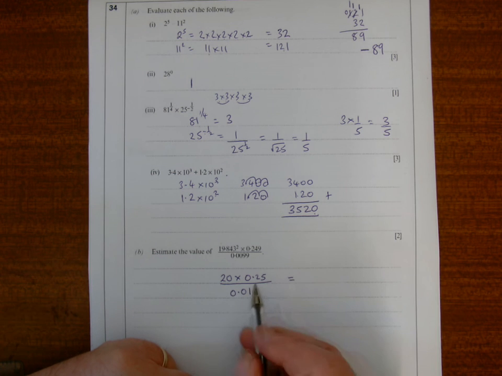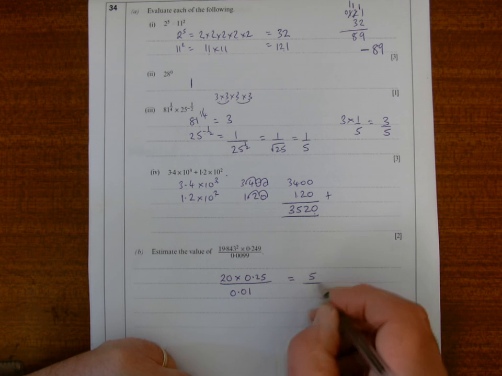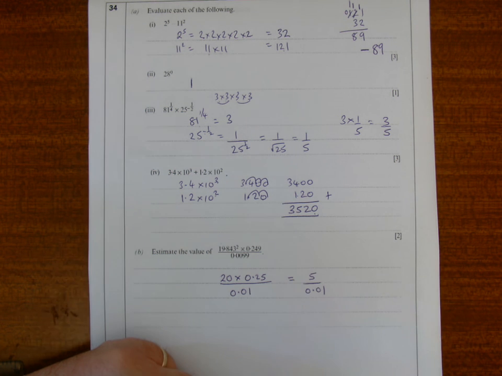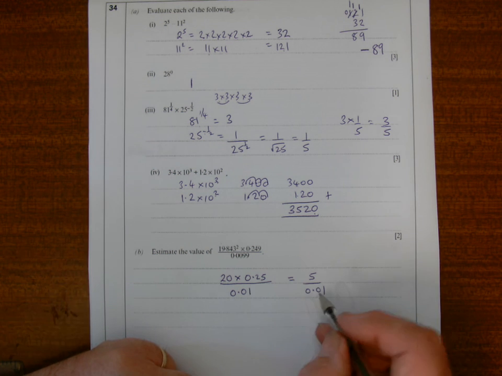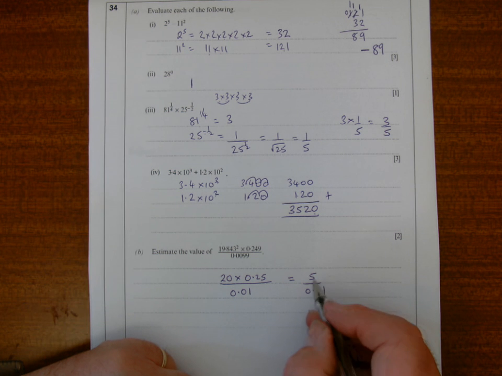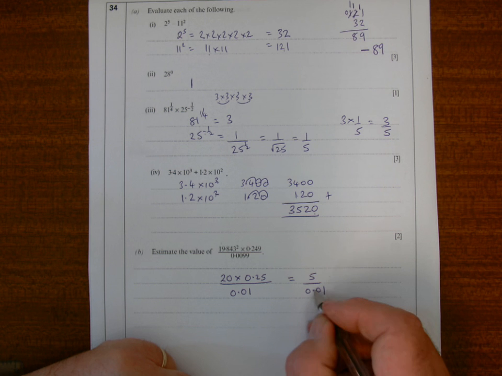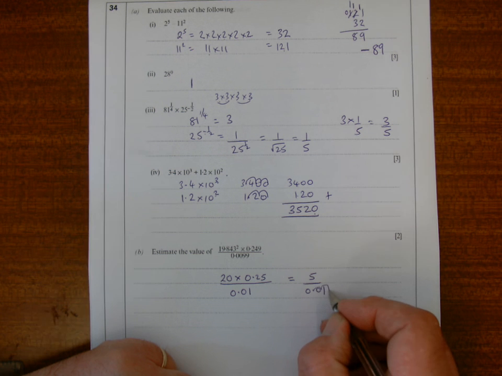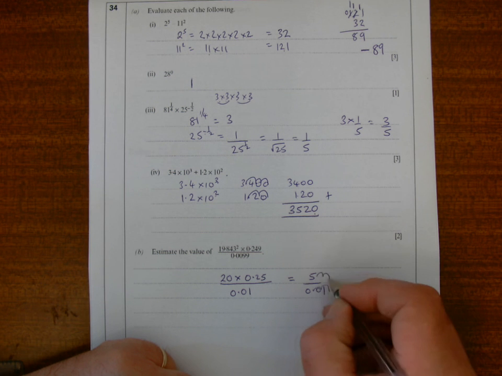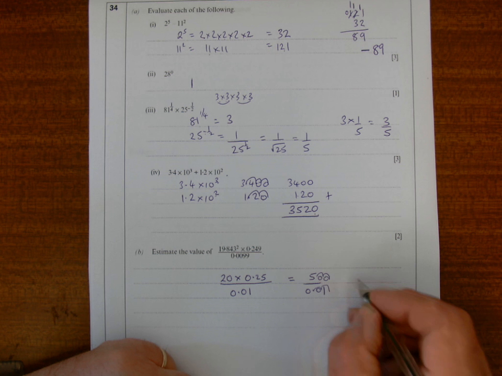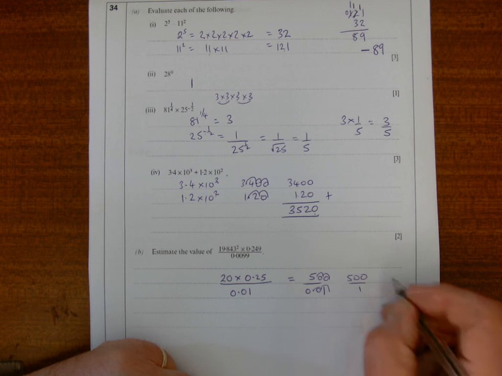So on the top line, that's a quarter. A quarter of 20 is 5. 5 divided by 0.01, and when I divide by 0.01, then I'm making this answer bigger. Okay, so to get it to 1, it'll be 2 places after the decimal point, so 2 places there. Numbers in the gaps, that's 500 over 1, which is 500.